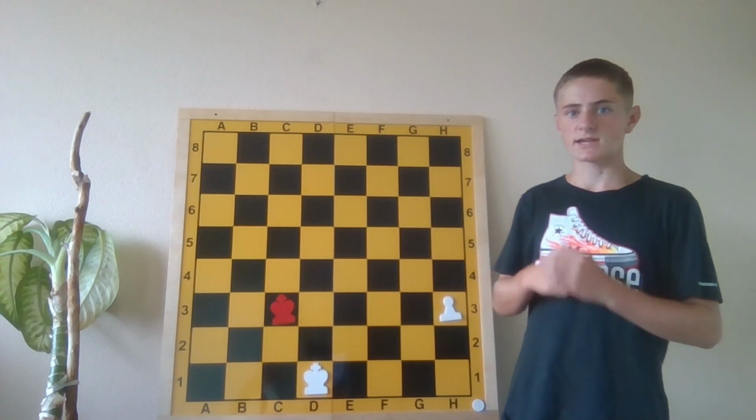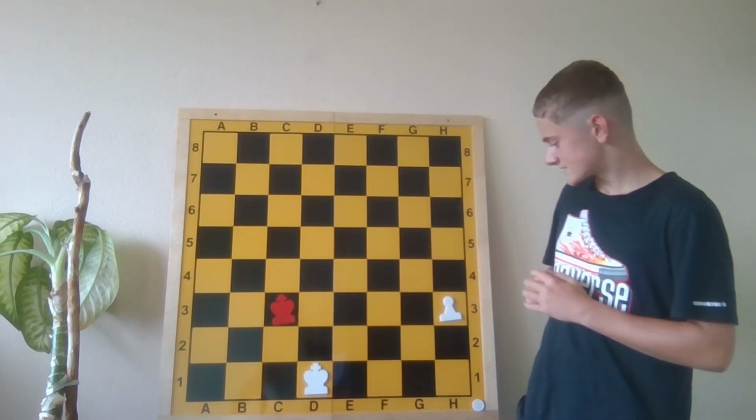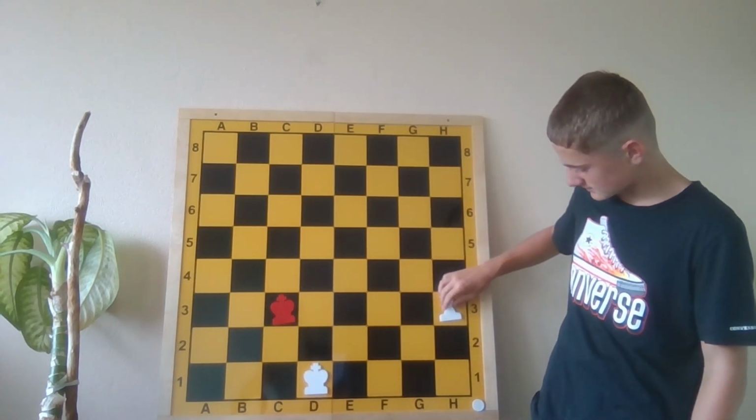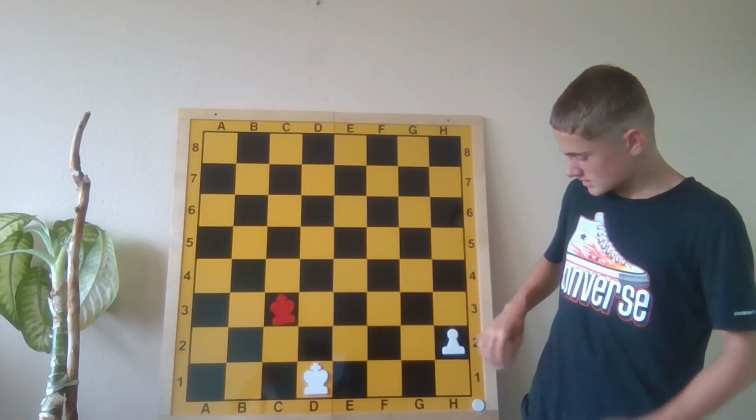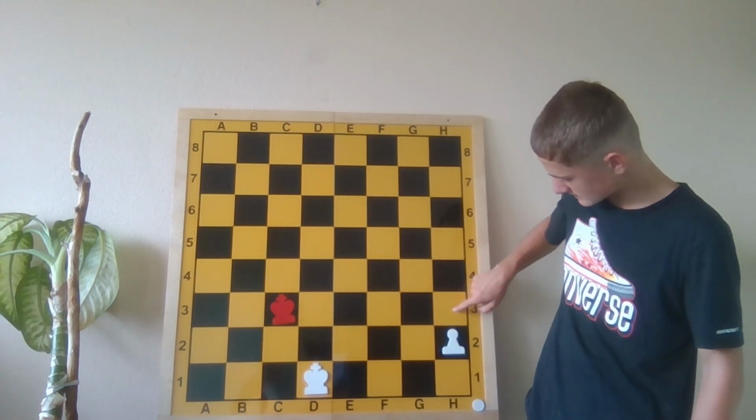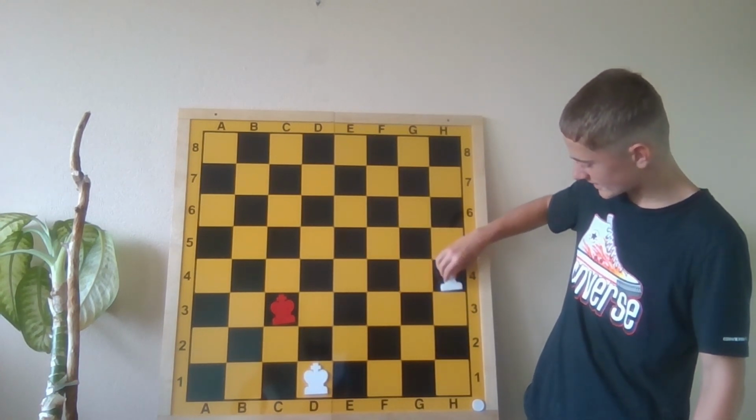You may encounter a position in the game which I will show you now. So if the pawn here isn't standing on h3, but right on h2, it obviously can skip this square when it's moving and move on to h4.